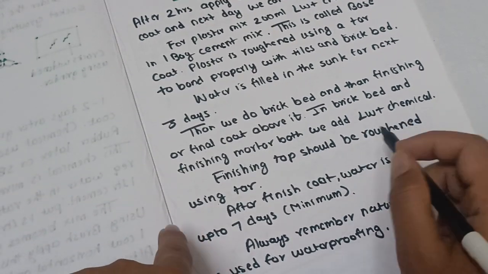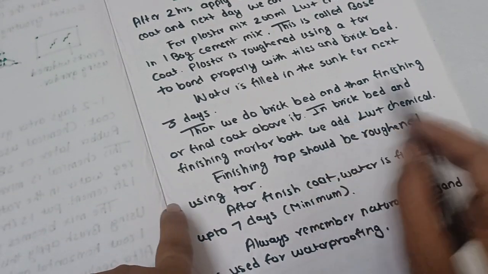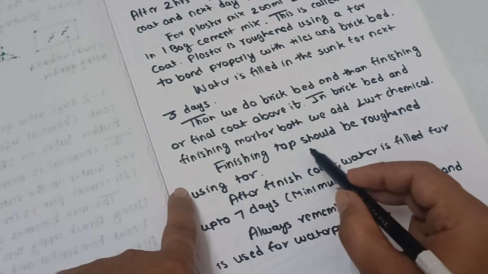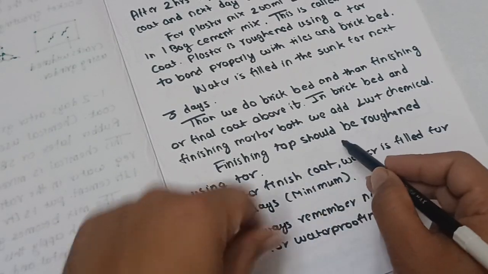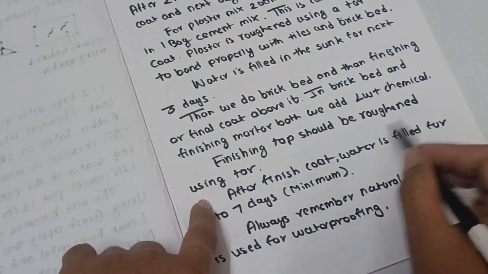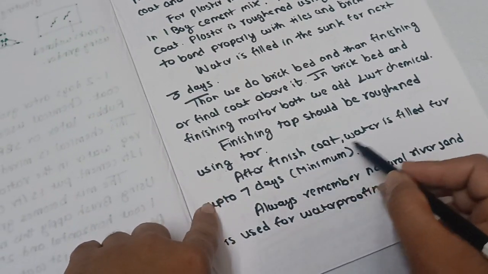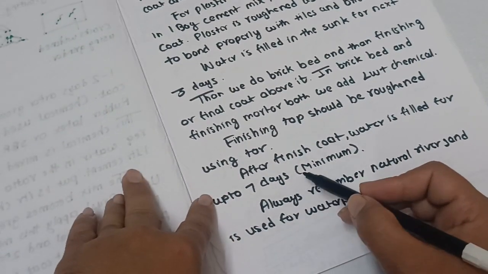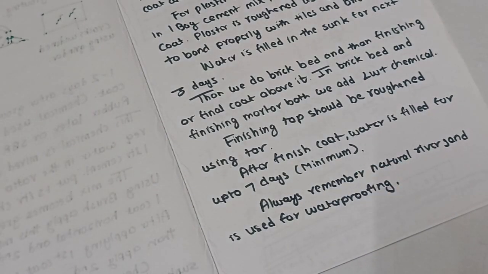In every step of waterproofing there is chemical added, one or another. Finishing top should be roughened again for bonding tiles. Finishing top must be roughened. After the finishing coat, water is filled for a minimum of 7 days. Water curing is done at every step of waterproofing.